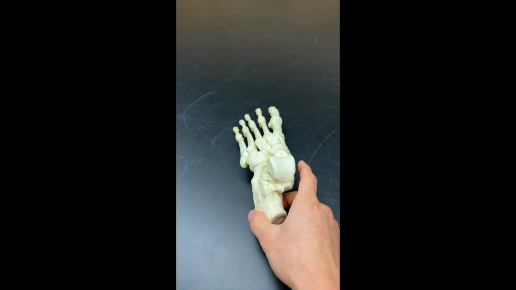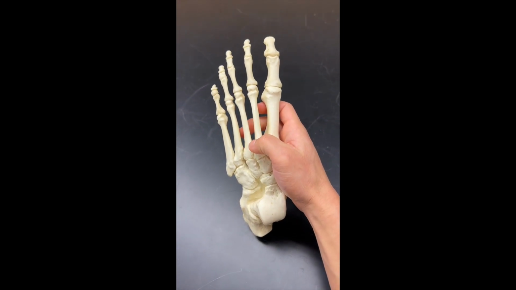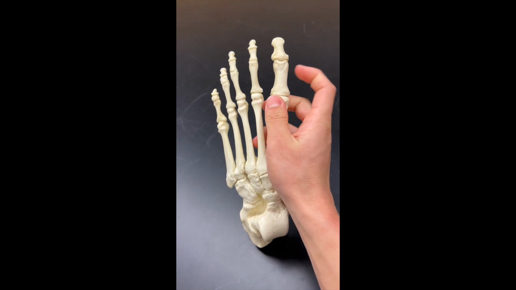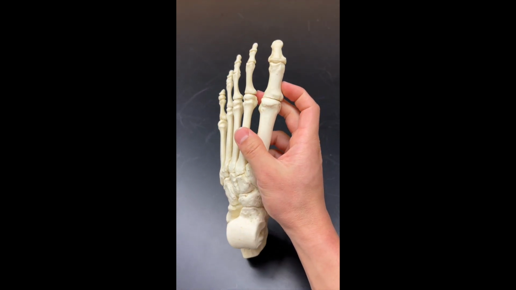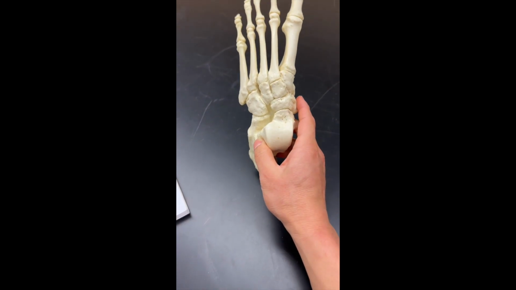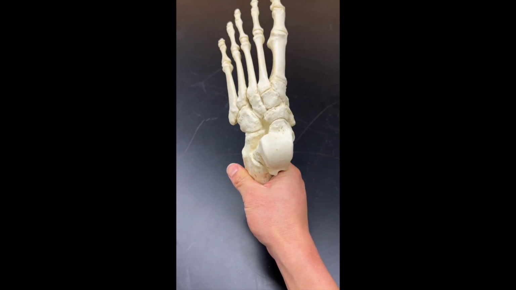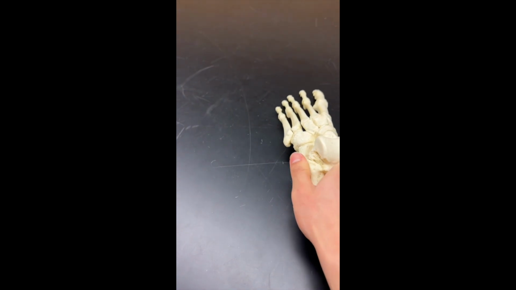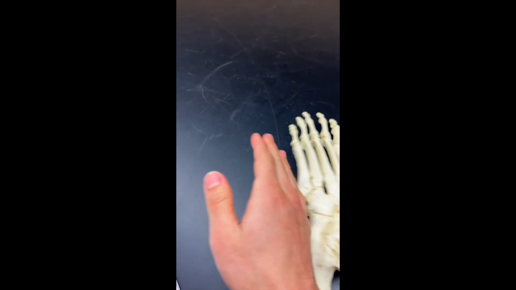Now for left and right of all the bones, for foot, find the big toe, which is the one with the 2 phalanges instead of 3 phalanges, and then kind of match it up to your own foot and your own heel, and this is going to have to be a left foot if the big toe is medial and the small toe is lateral.